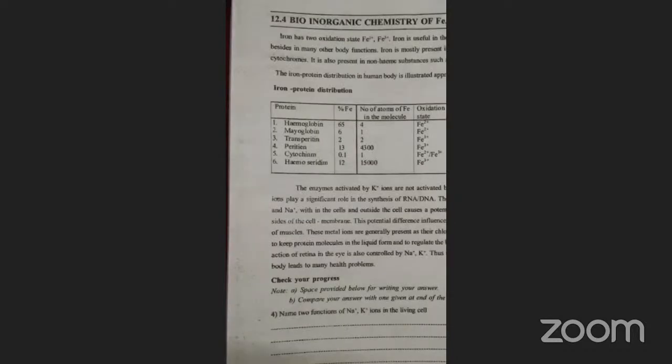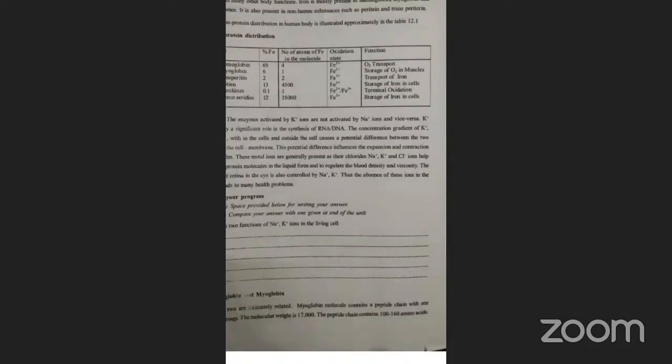Look at hemoglobin, the percentage of iron is 65%. The number of iron atoms in the molecule is 4, and the oxidation state is +2.